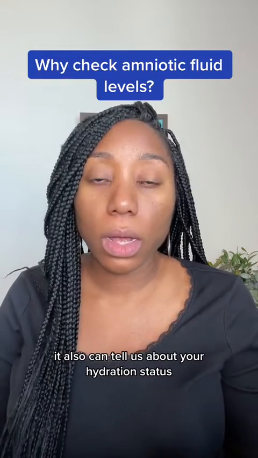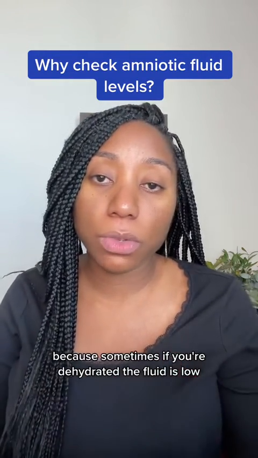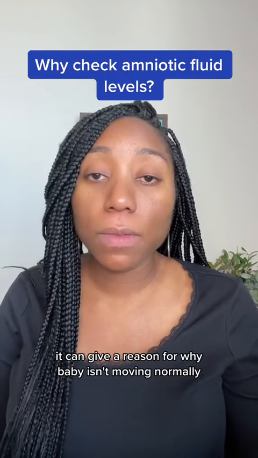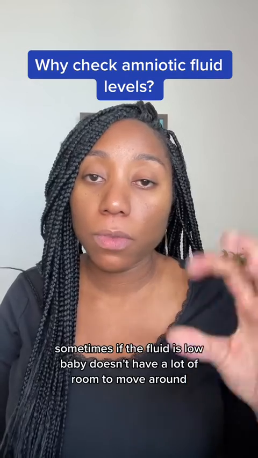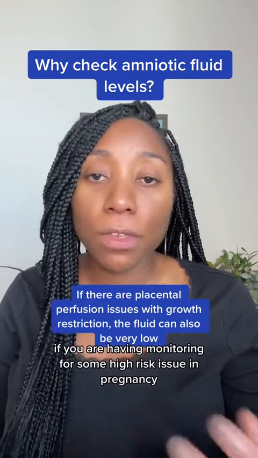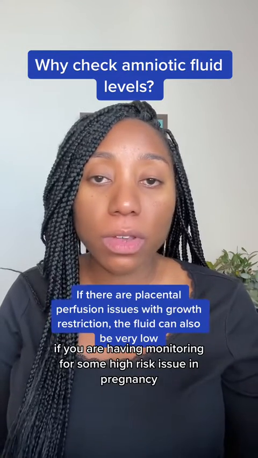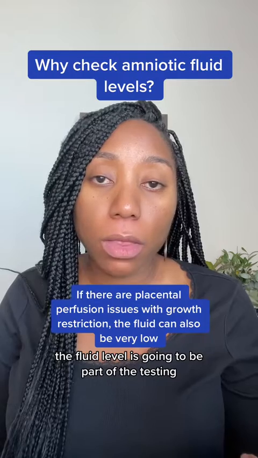It also can tell us about your hydration status, because sometimes if you're dehydrated, the fluid is low. It can give a reason for why baby isn't moving normally in the third trimester. Sometimes if the fluid is low, baby doesn't have a lot of room to move around, and that can cause decreased fetal movement. If you are having monitoring for some high-risk issue in pregnancy, the fluid level is going to be part of the testing.